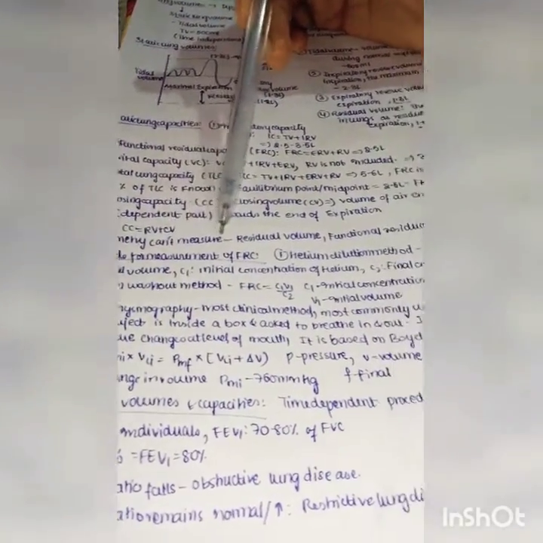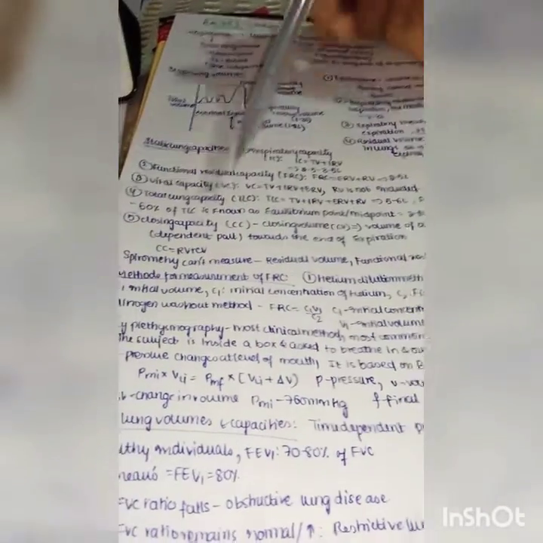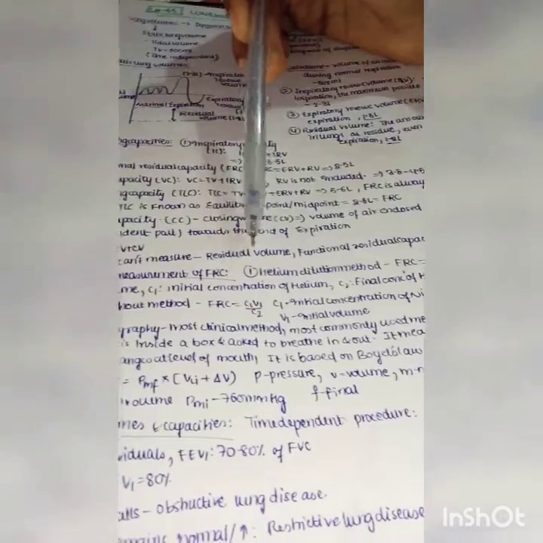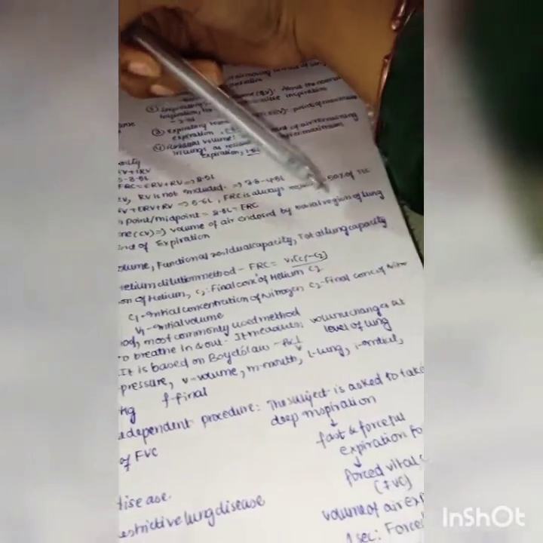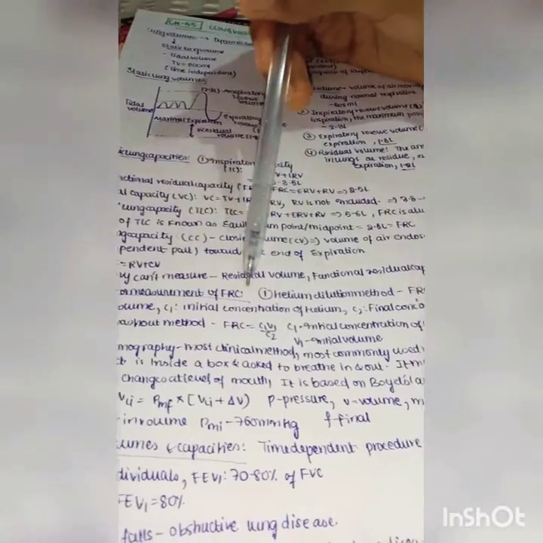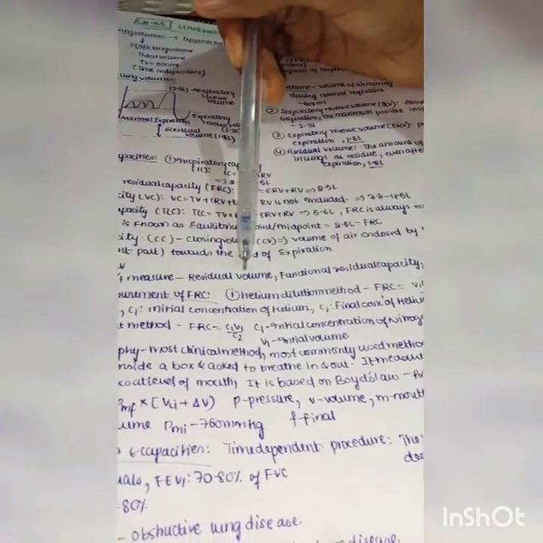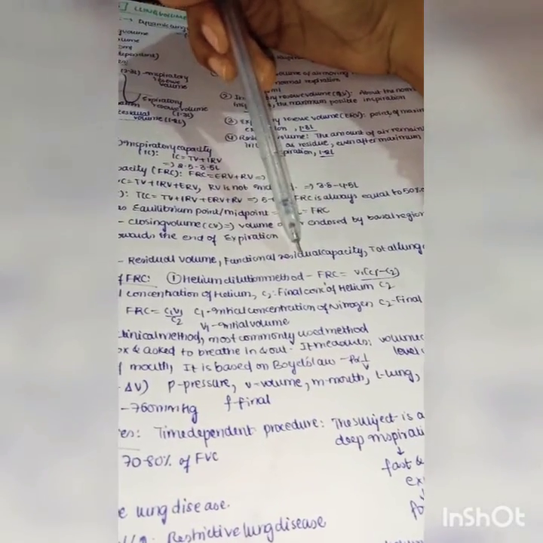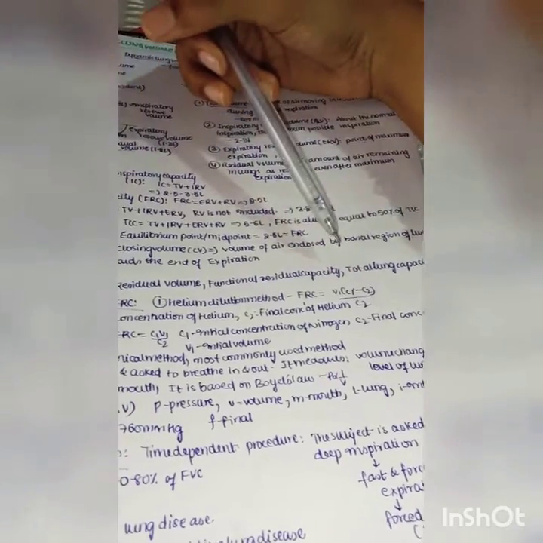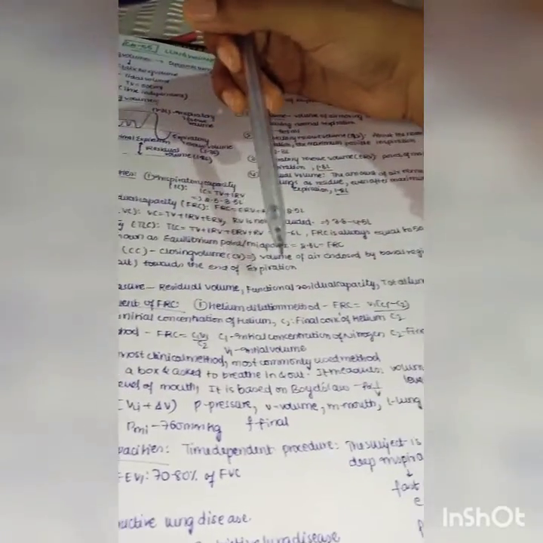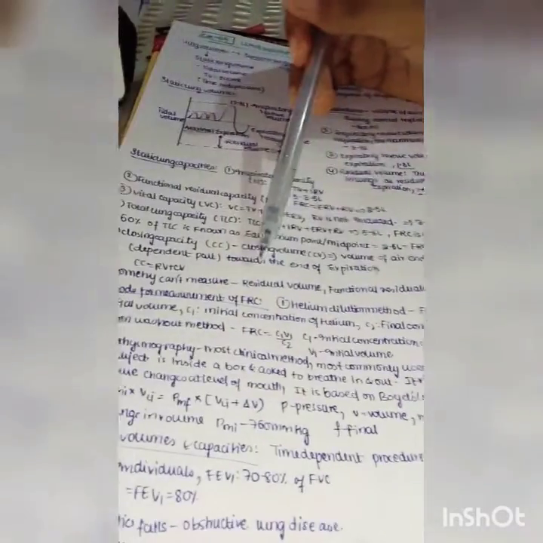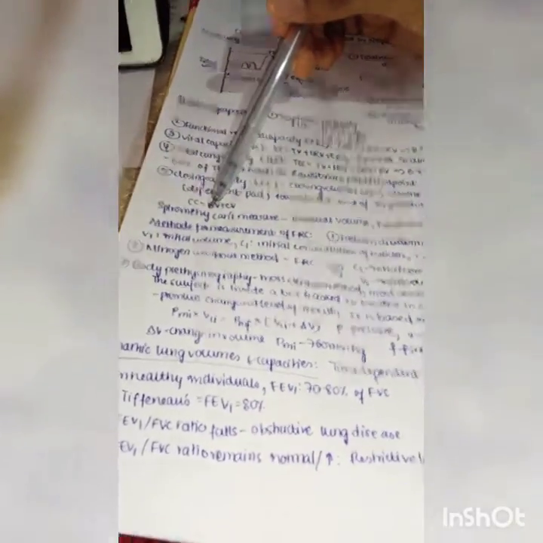So to find out all these capacities we use spirometry, but spirometry can't measure the residual volume, functional residual capacity, and the total lung capacity. Why? Because the first basic thing is the residual volume. The spirometer can't measure the residual volume, and functional residual capacity involves the residual volume and expiratory reserve volume. So if the residual volume is involved in it, we can't measure it. And even in the total lung capacity, residual volume is involved. So these three, residual volume, functional residual capacity, and total lung capacity, cannot be measured by means of spirometry.